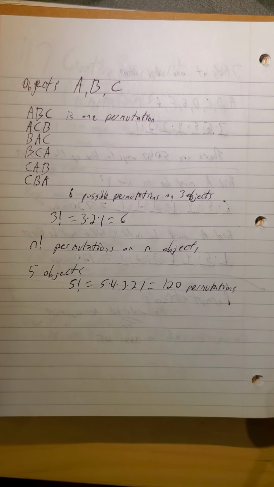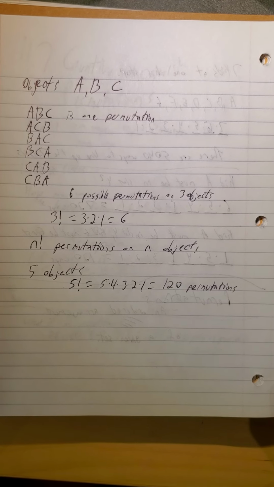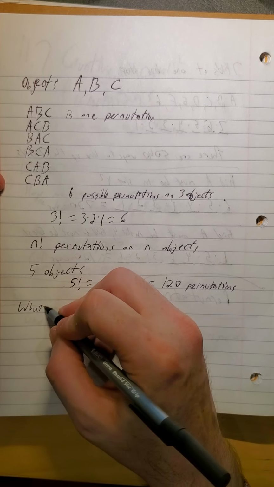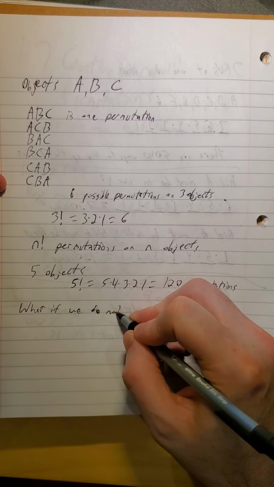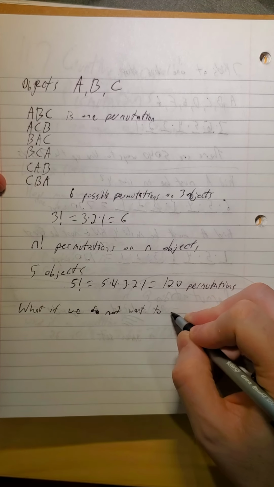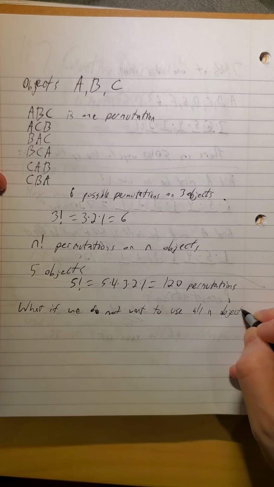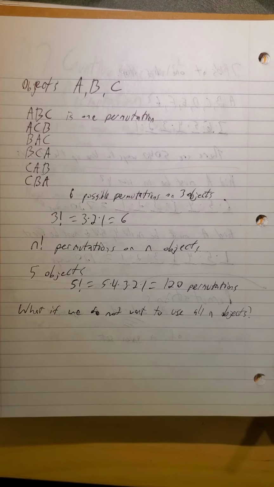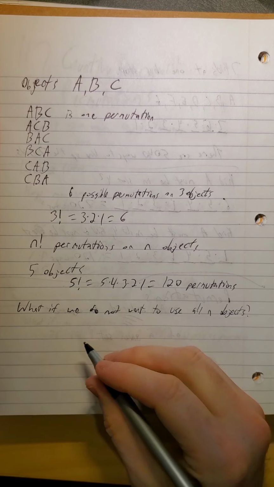The next idea that comes up with this is, what if I have that bigger collection of objects, but I don't want to use them all? So what if we don't want to use all of those objects? We just want to use, let's say, k of them.